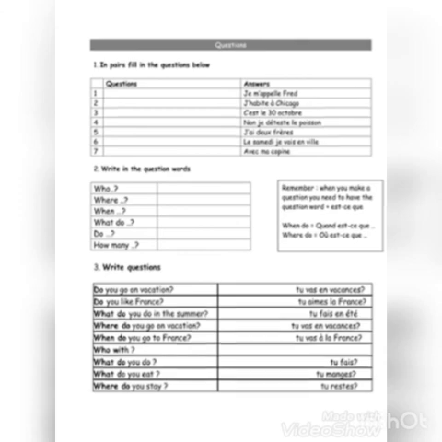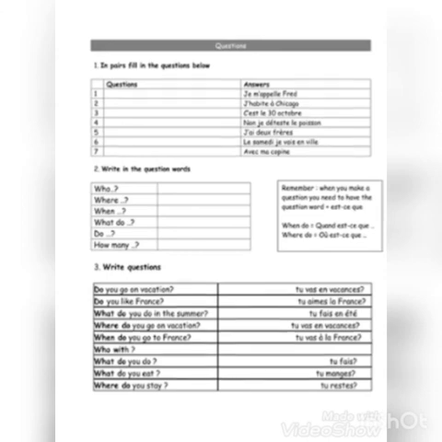Then number 2, do you like France? Tu aimes la France? Can we invert here? Yes. Aimes-tu la France? Now do the rest.